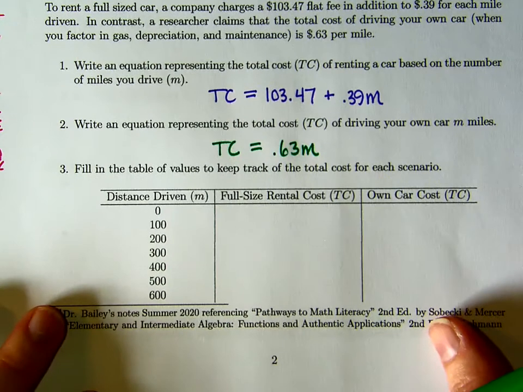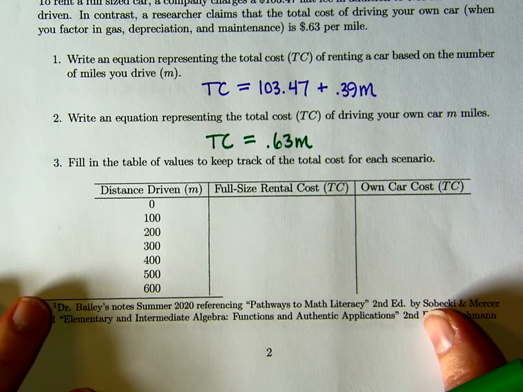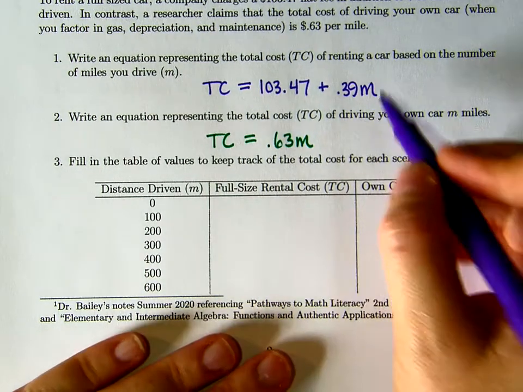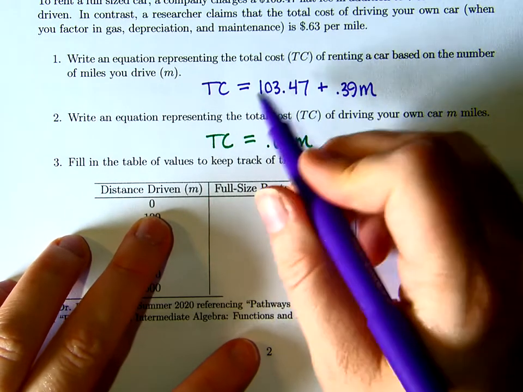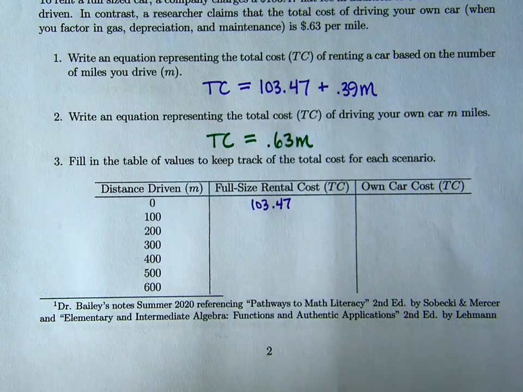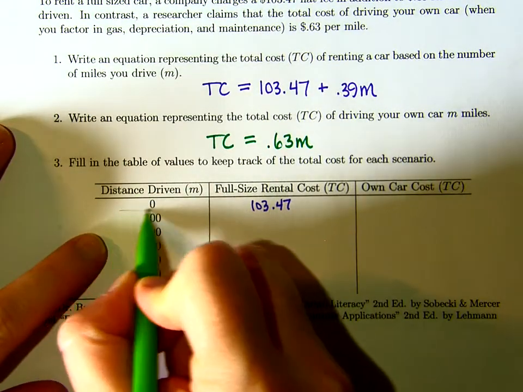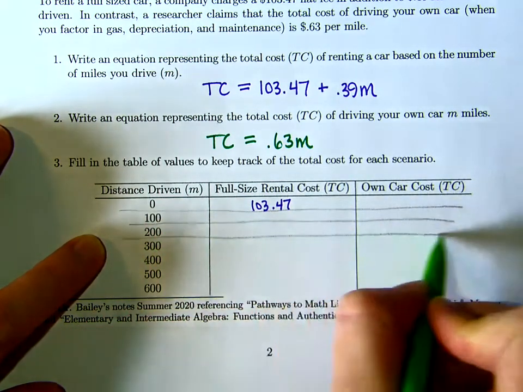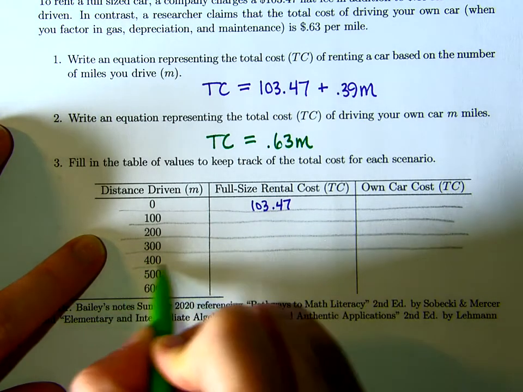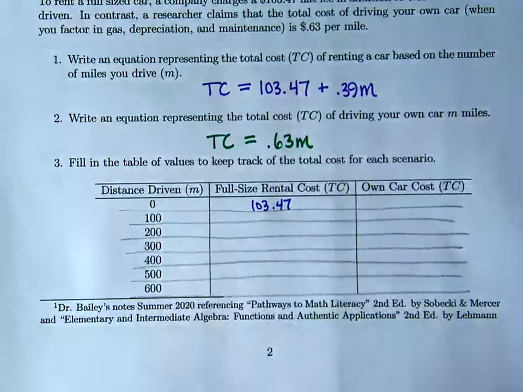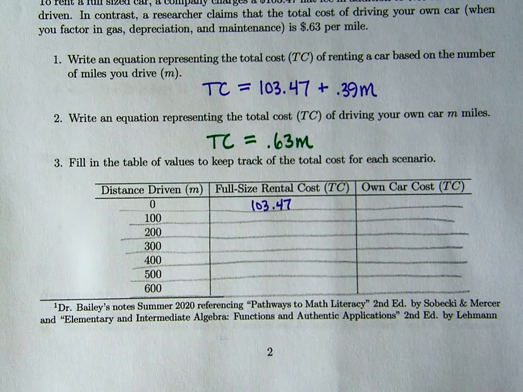Fill in the table of values to keep track of the total cost for each scenario. Okay. Well, zero's pretty easy. If you drive 0 miles to rent the car, you have this flat fee to deal with. Okay, I'm going to do this really quick. I can see this getting out of hand fast. Just to keep the space in check.